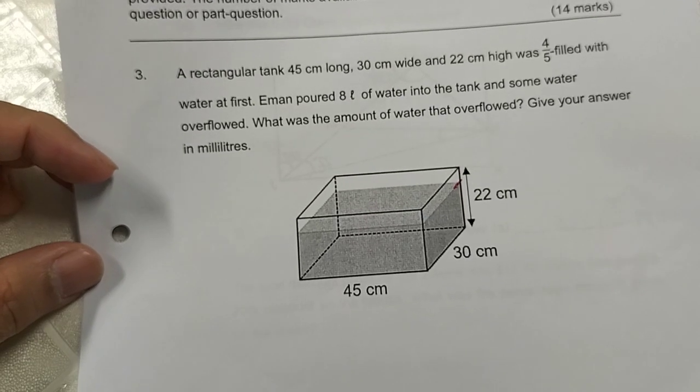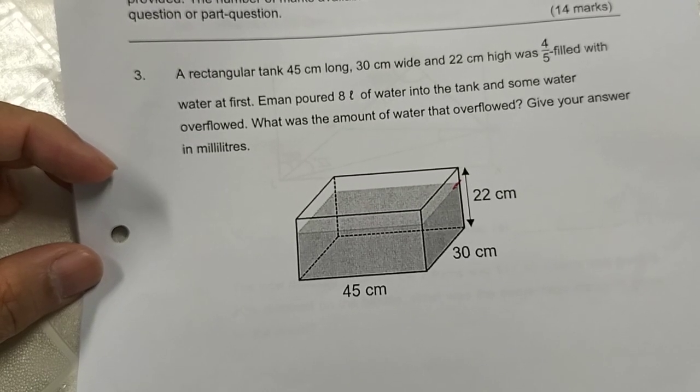As a reminder, if you're watching this for the first time and you're not my student, please pause the video, try on your own on a piece of paper before playing the solution.